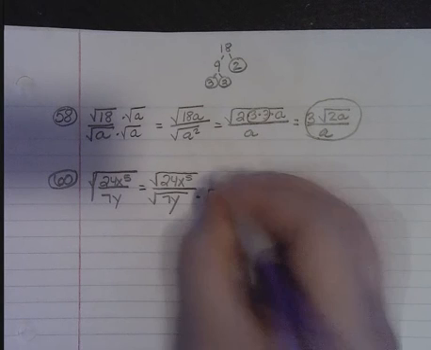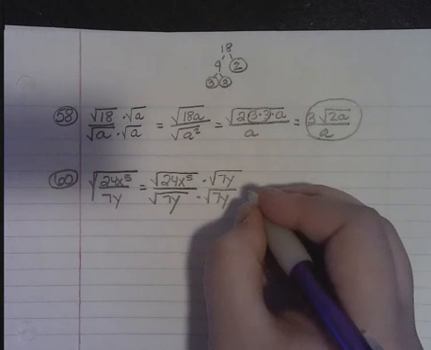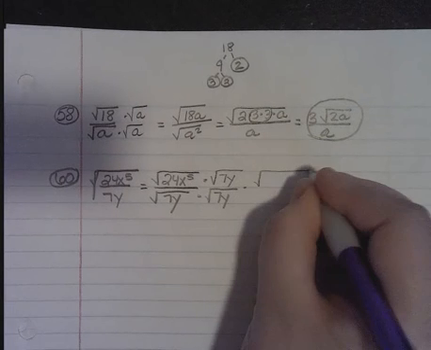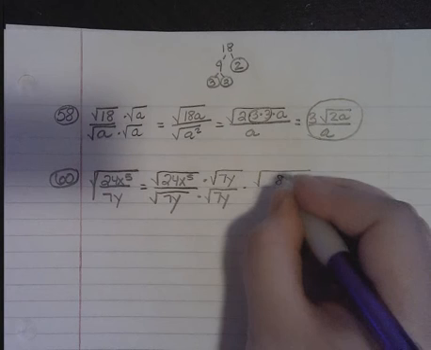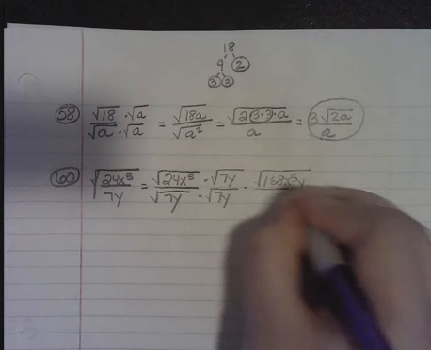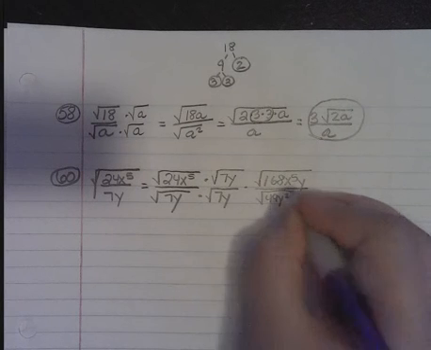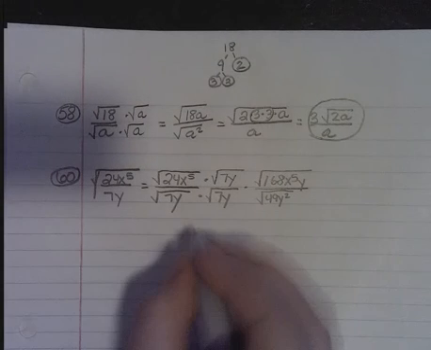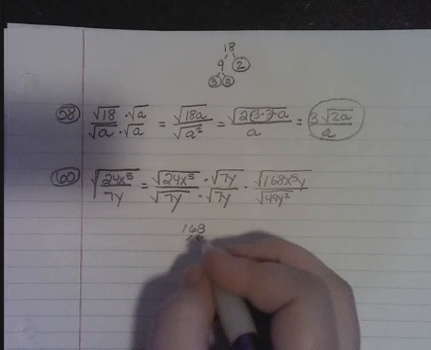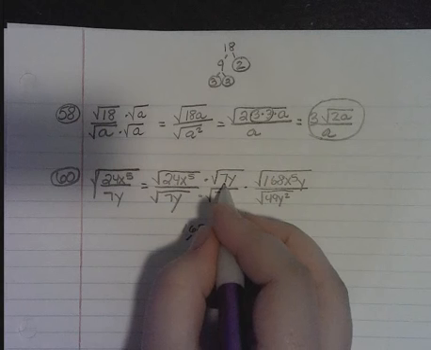Next, I'm going to multiply the numerator by the square root of 7y. Whatever you do to the top, you've got to do to the bottom. Same thing. So that's going to give us the square root of 168 x to the 5th y over the square root of 49 y squared. So I can break up 168 very easily because I know that 2 factors that we can use are 24 and 7 because I just multiplied those 2 numbers to get 168.